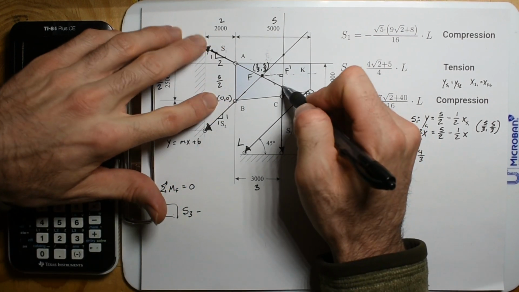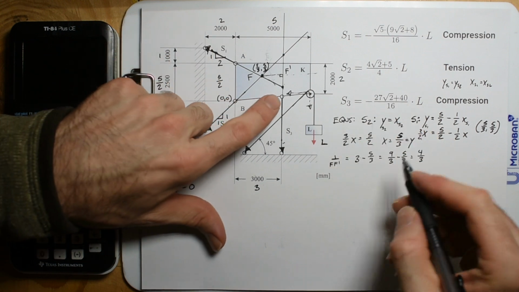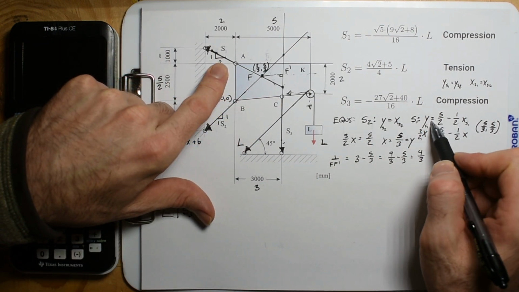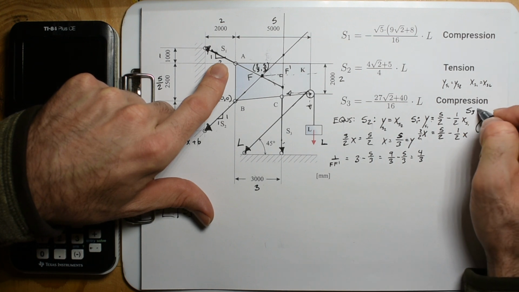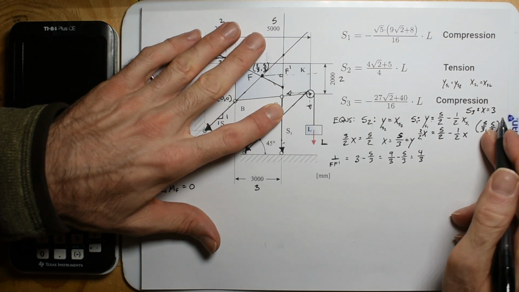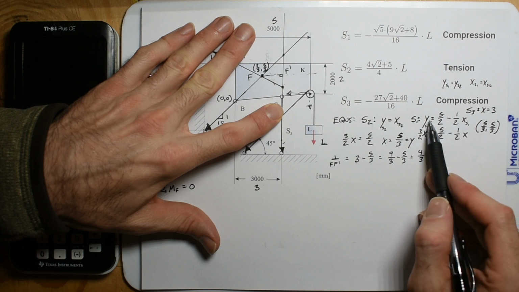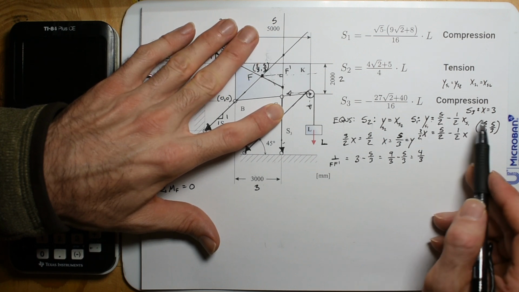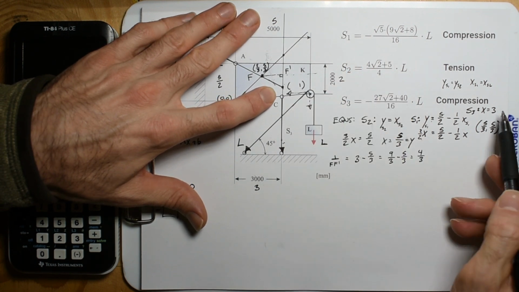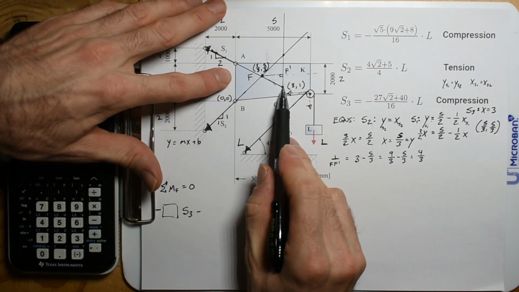Alright, so I do need to know the coordinate system of where S1 meets S3. And so we have to do that. S1 is this equation, and S3 is x is equal to 3. So I'm going to have 5 halves minus 3 halves, and that's going to give me y is equal to 1. Cool. So right here I know that y is equal to 1, and x is always equal to 3. So that's the equation for that one right there.